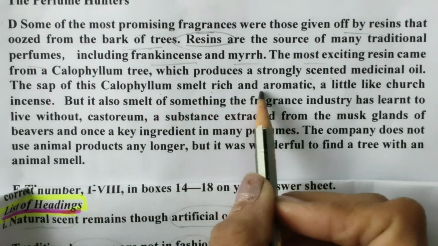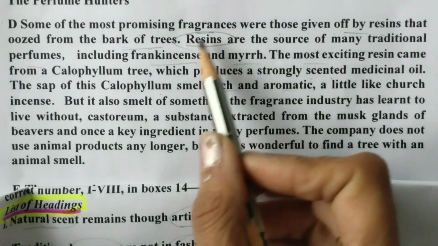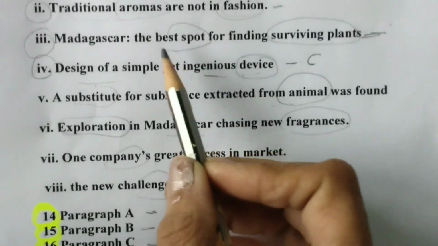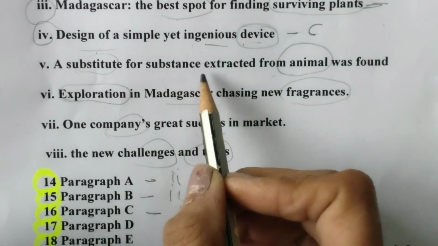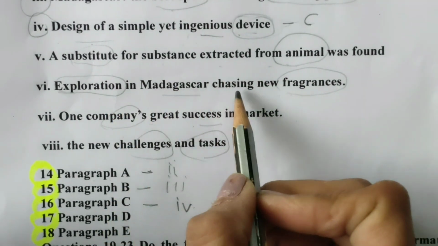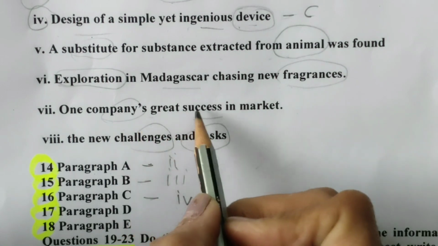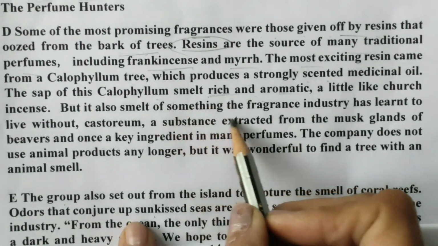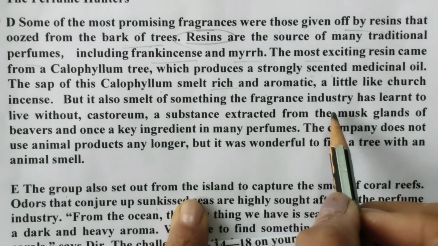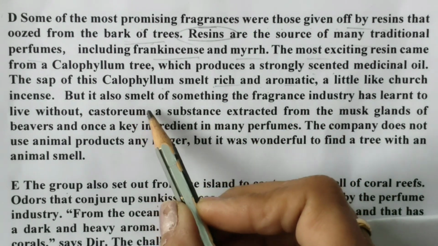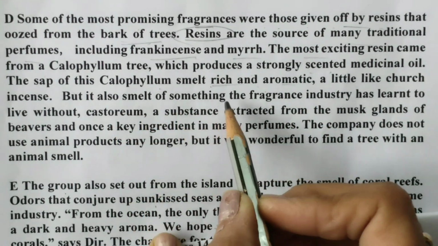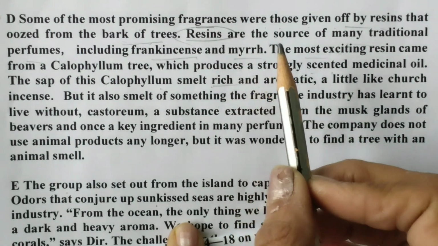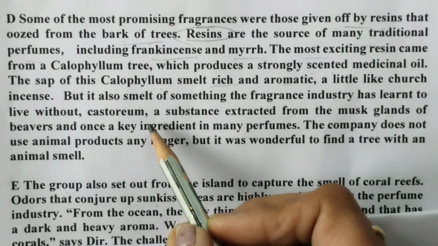The sap of this rich and this, is it matching? Natural scent remains, artificial odor rises. These three we have selected. Animal exploration in chasing new fragrance. One company's great success in market, new challenges and tasks. Okay, so nothing is matching, but something should be there. Let's read it a little bit more. But it also smelt. Now within 1 or 2 sentences we couldn't get any heading. That's why I am reading it more.